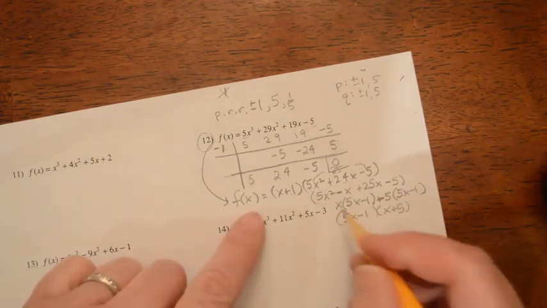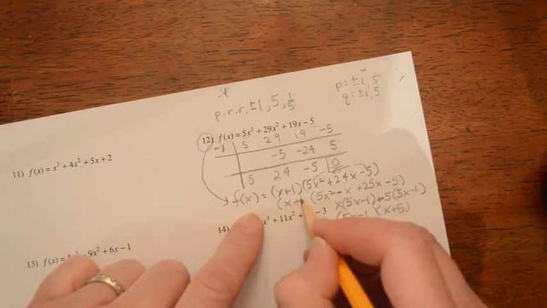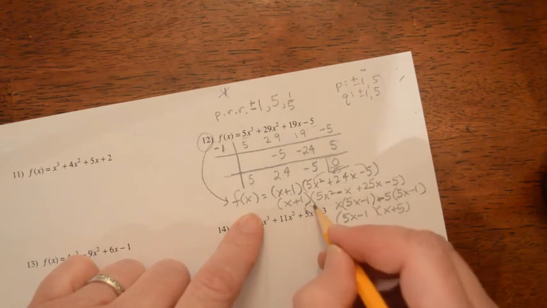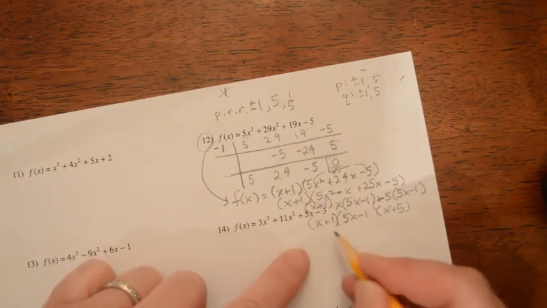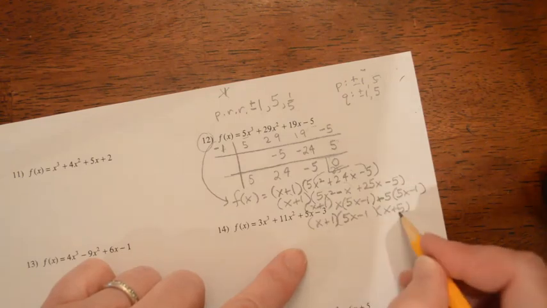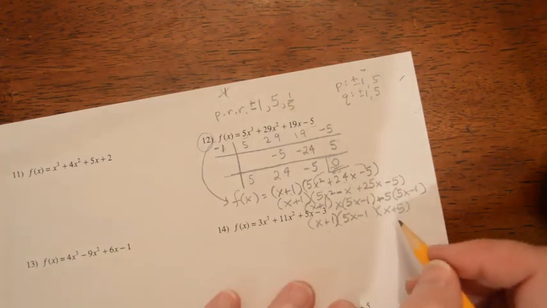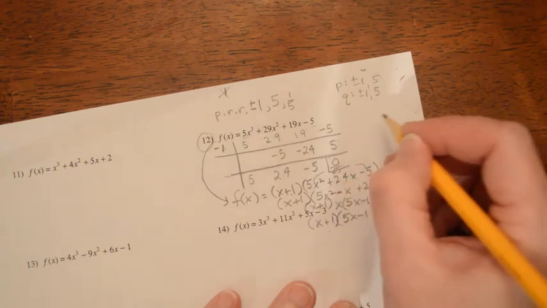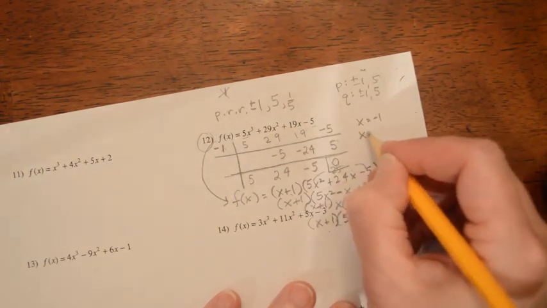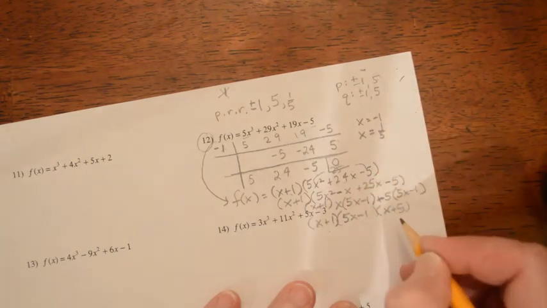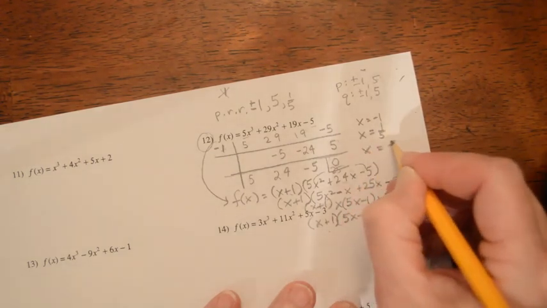So my complete factorization of this, again, this x plus 1 is sitting here patiently waiting, is x plus 1, 5x minus 1, and x plus 5. So we would say that all zeros of this are x equals negative 1, x equals positive 1/5, and x equals negative 5.